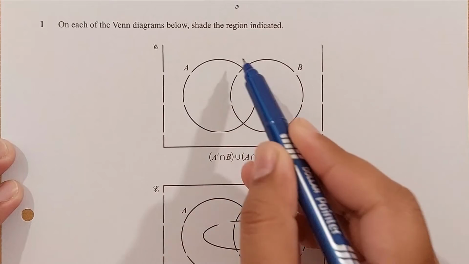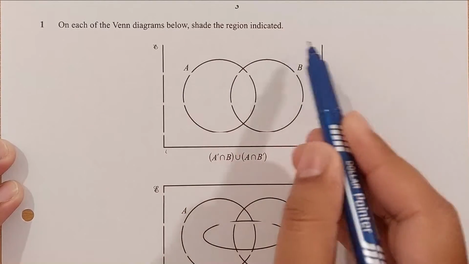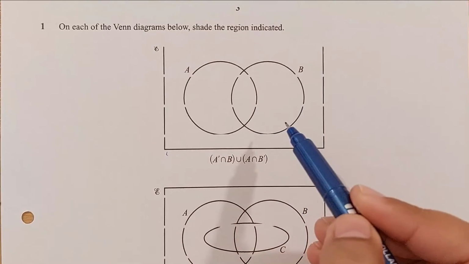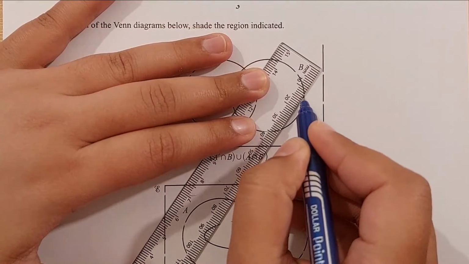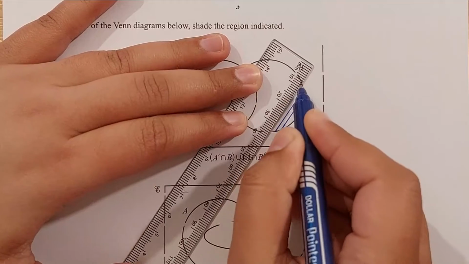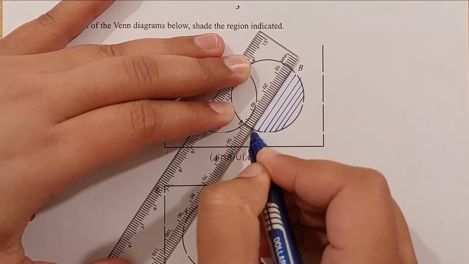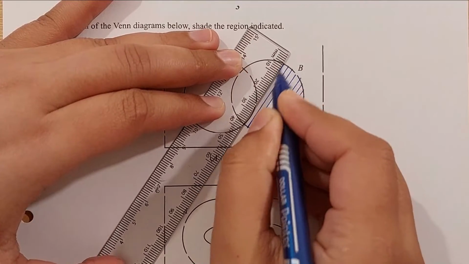This is set A, and the A complement is the region that is outside of A, and its intersection with the set B. So just this region is shaded. Other than A.